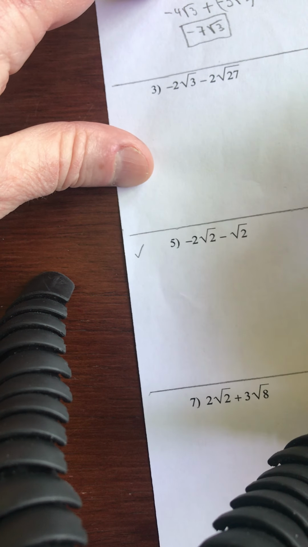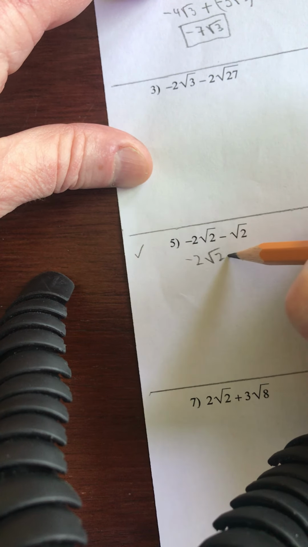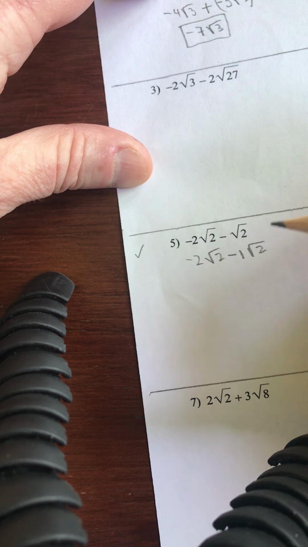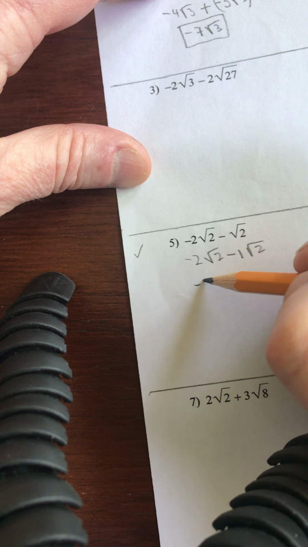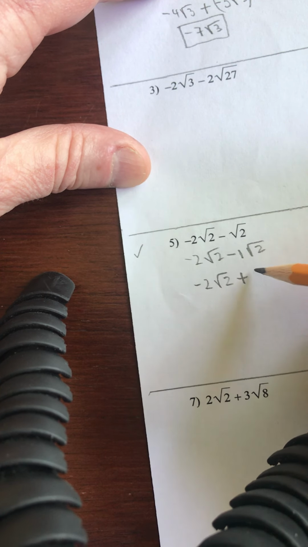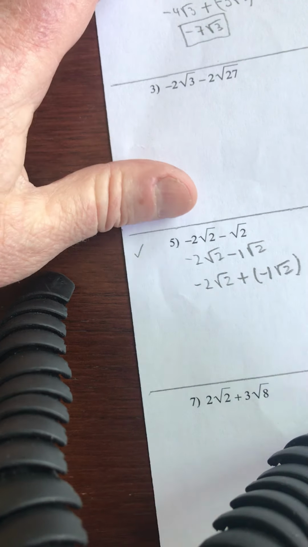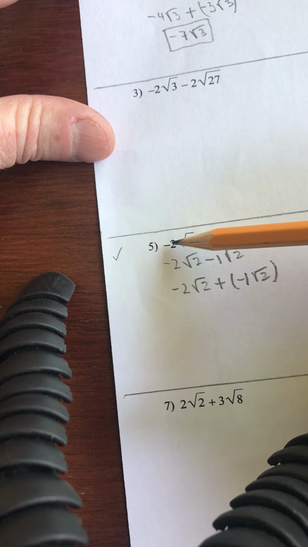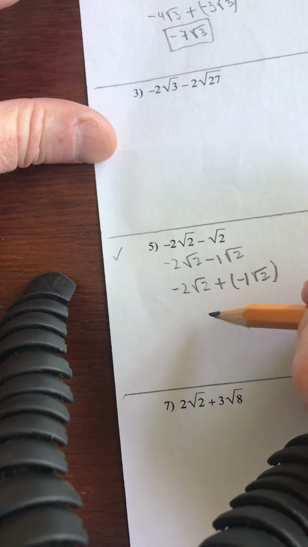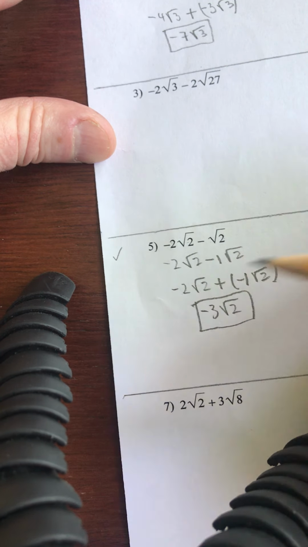Number 5, it says negative 2 root 2 minus root 2. So it's negative 2 root 2 minus 1 root 2. All right? So this is the same as negative 2 root 2 plus negative 1 root 2. Now, I just did this for the junior high kids. At the high school, you say you've got 2 negative root 2's and another one's negative 3 root 2. So negative 2 root 2 plus negative 1 root 2 is negative 3 root 2. And you're done with the problem.